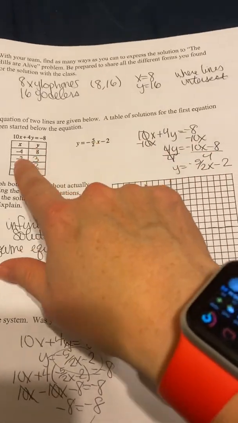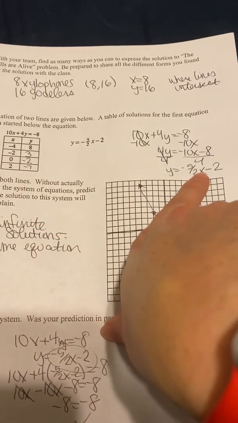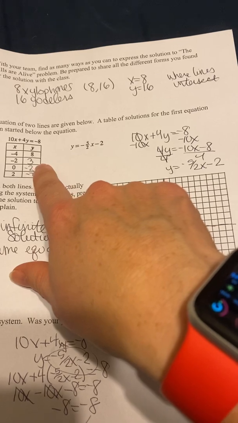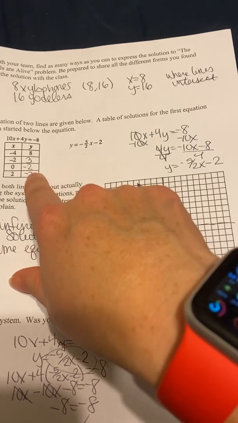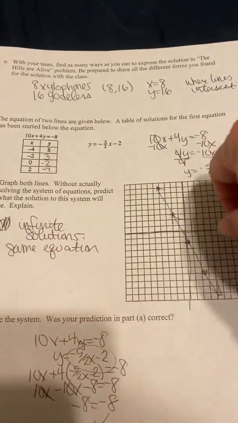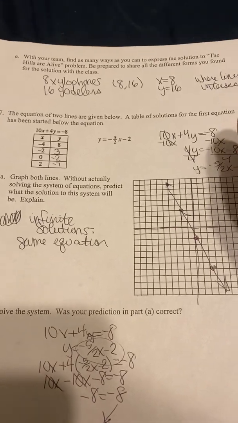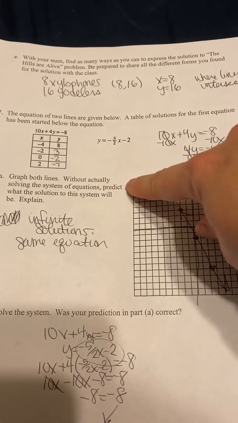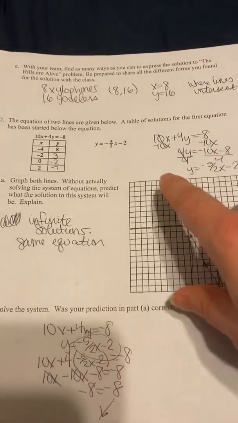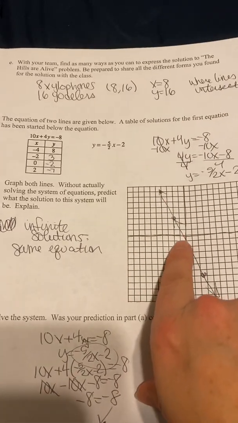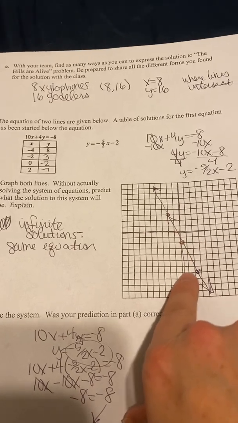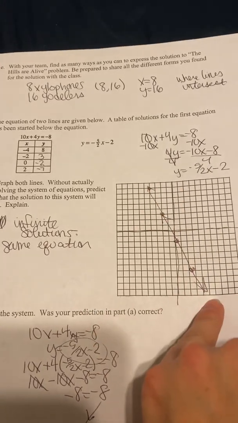So then you can go through and you can plug in. If I plug in a negative 2 here, I'm going to get 3, and then negative 2, and then negative 7. So you can plug them in there. And then when you graph the lines, when it says graph both lines, without actually solving the system, predict the solution. So if I go through on this one, my b is negative 2. I go down 5, right 2. Here's my equation. Here's my line.